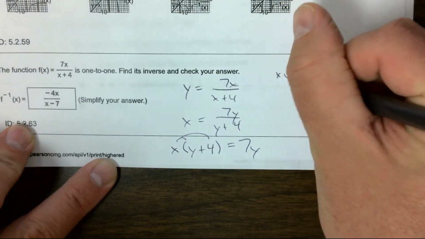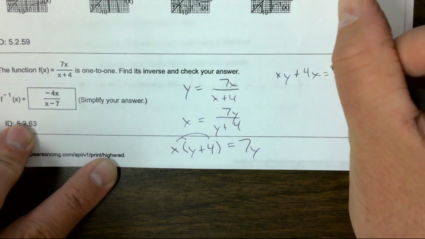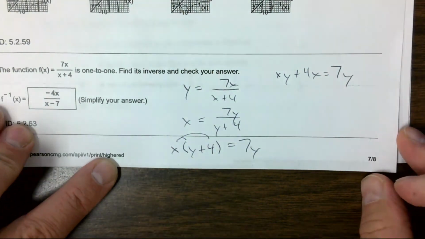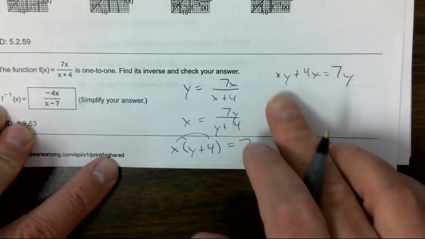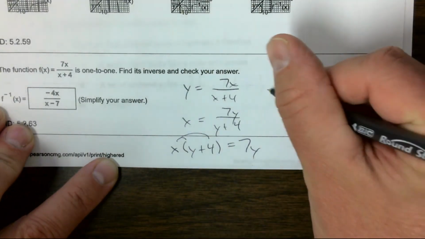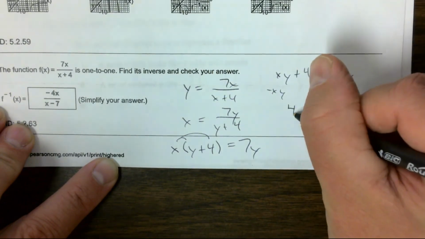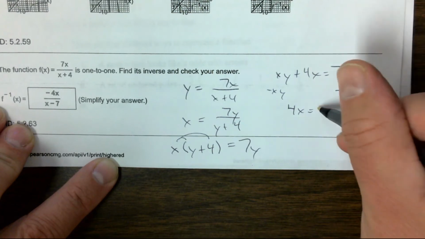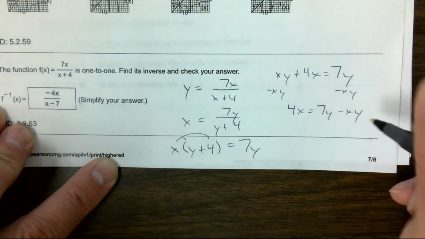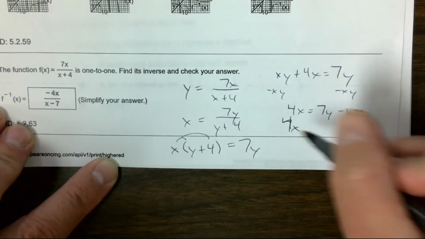This one looks like a lot of steps. And then you want to put your xy on the same side. Then factor out your y. Whoops, this is 4x.